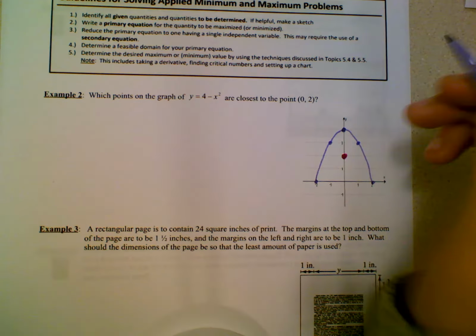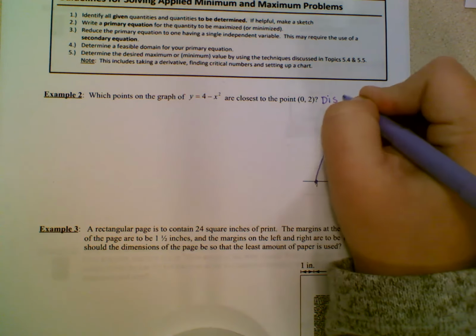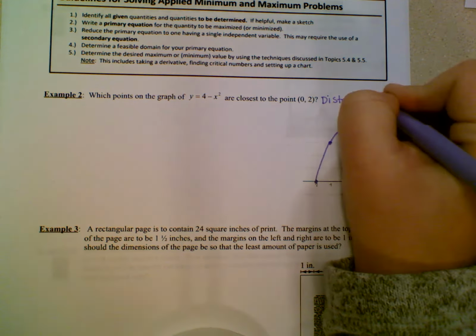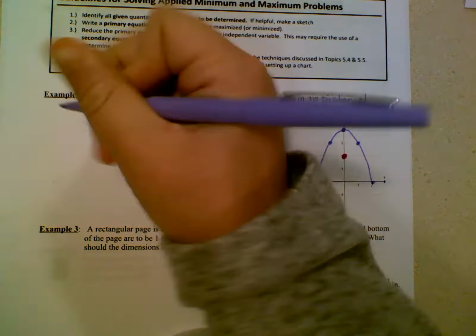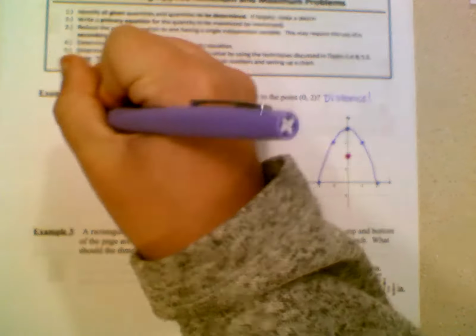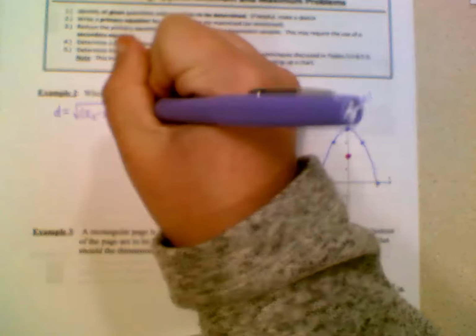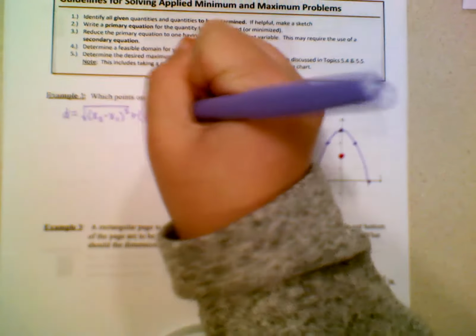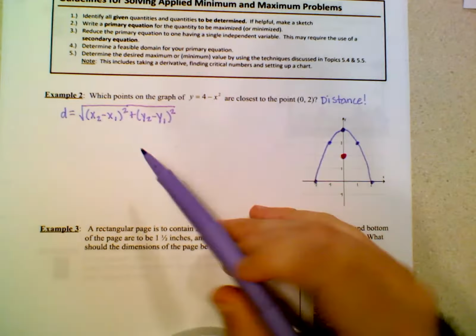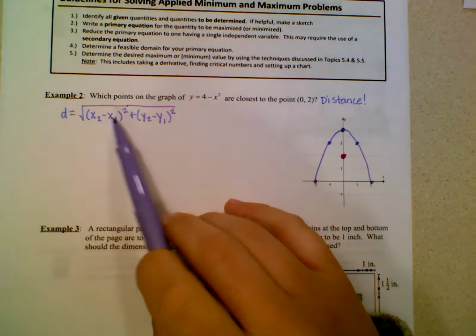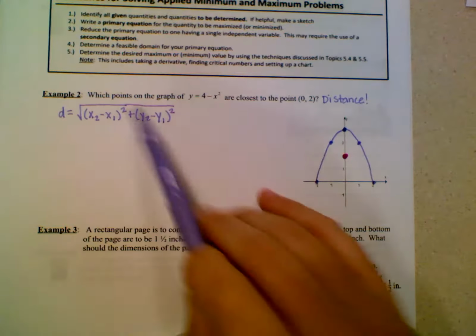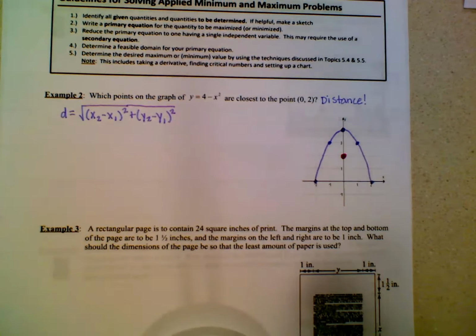All right. For our primary equation, we want to know points that are closest. So what we're talking about is the distance. So our primary equation is our distance formula. Distance equals the square root of (x2 minus x1) squared plus (y2 minus y1) squared. By the way, the distance formula is just the Pythagorean theorem, like distance squared equals x squared plus y squared, or a squared plus b squared. I don't typically have it memorized. I just think of it in terms of the Pythagorean theorem as I'm doing this.